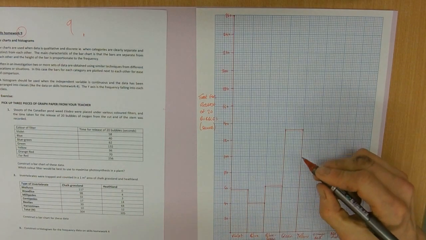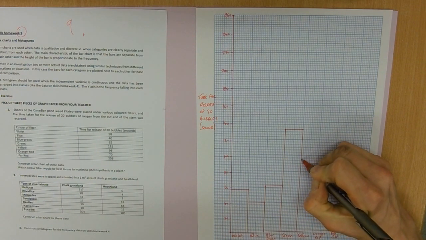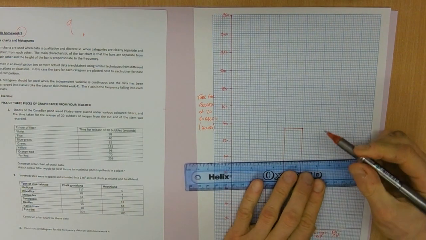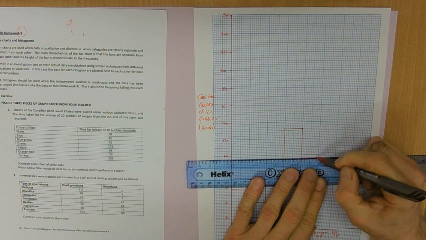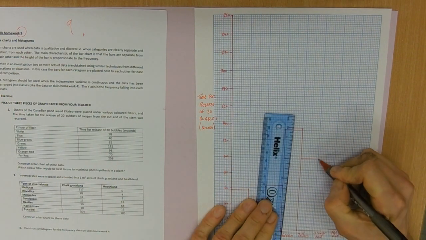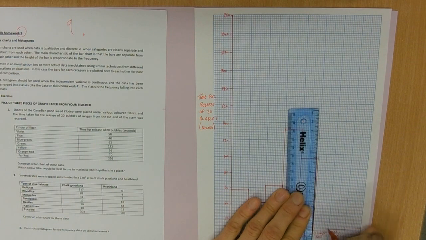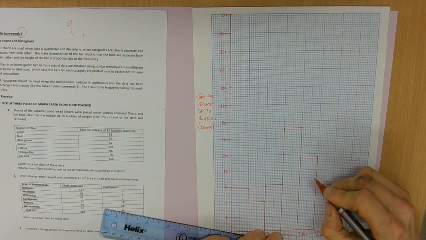96 for yellow. So that's 80, 90, 2, 4, 6. Orange red is 70.